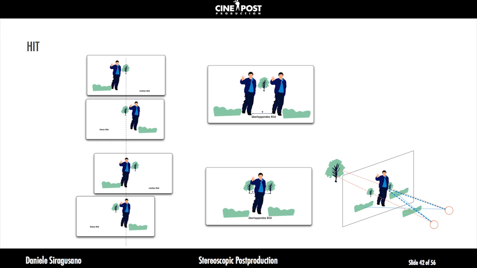So you have to put it on set, but within limits we can shift it in post as well, or we can also dynamically shift it.